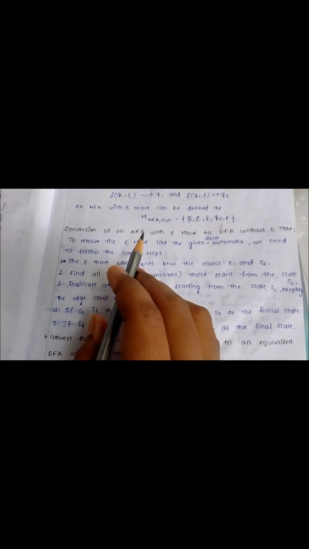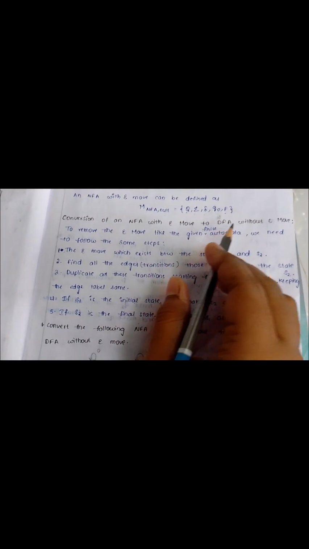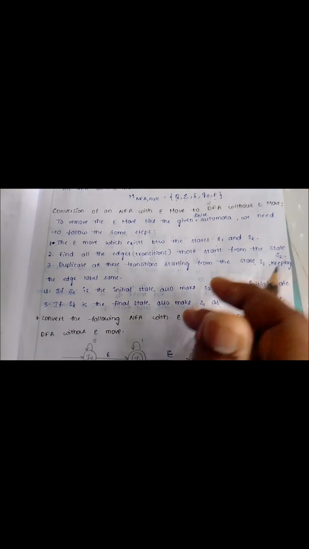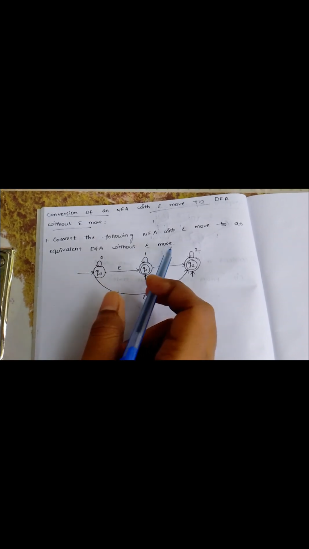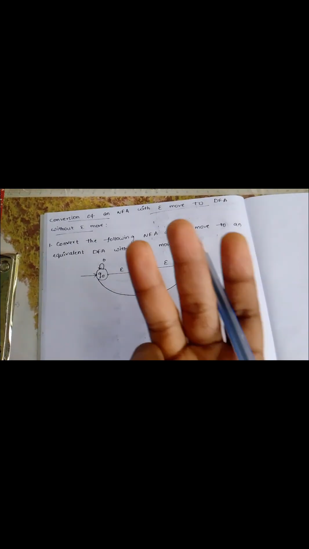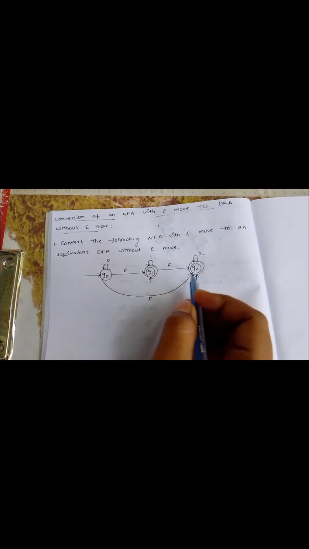So these are the steps for conversion of an NFA with epsilon move to DFA without epsilon move. Now we see some examples on it. So here the example is: convert the following NFA with epsilon move to an equivalent DFA without epsilon move. So here in this automaton they have given 3 states, Q0, Q1, Q2.